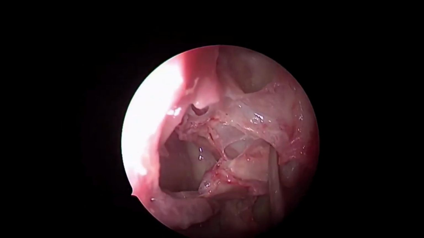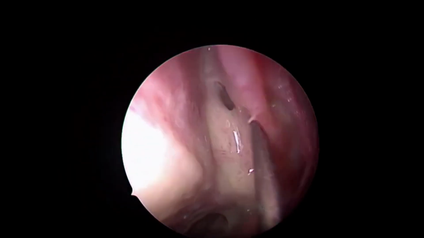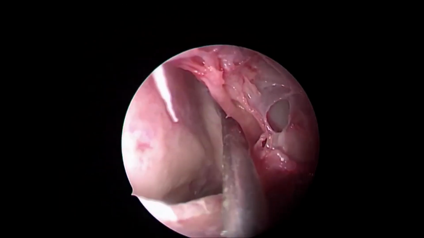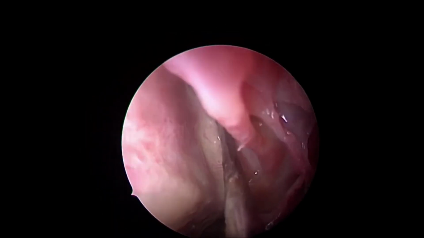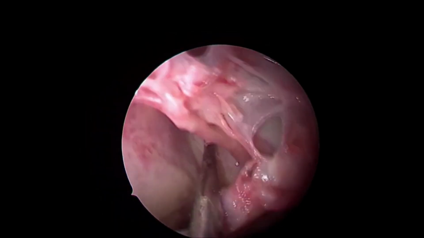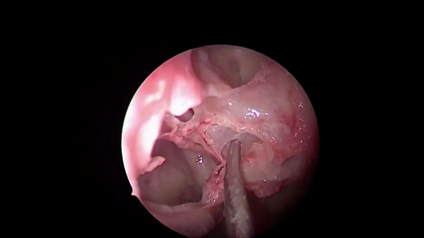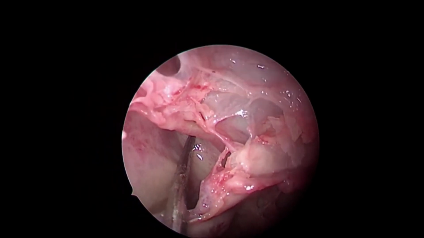Before doing the posterior ethmoidectomy, I need to develop a landmark of the sphenoid sinus ostium, which you can see here. Why so? Keeping in mind this sphenoid sinus ostium as the posterior limit of the posterior ethmoidectomy, I would never enter into the sphenoid beyond the limit of the sphenoid ostium to damage anything.